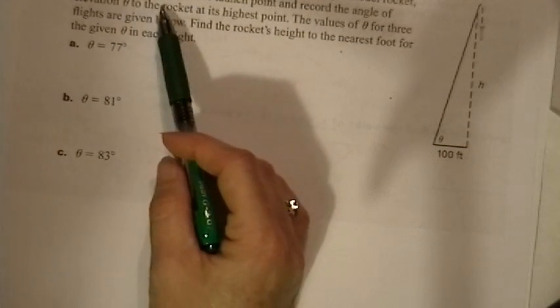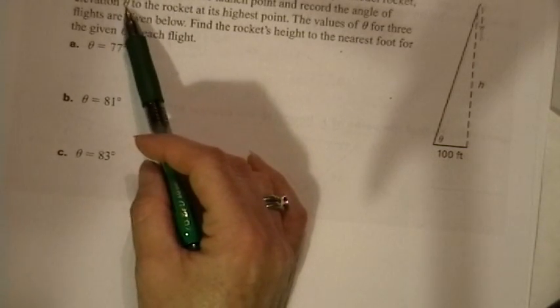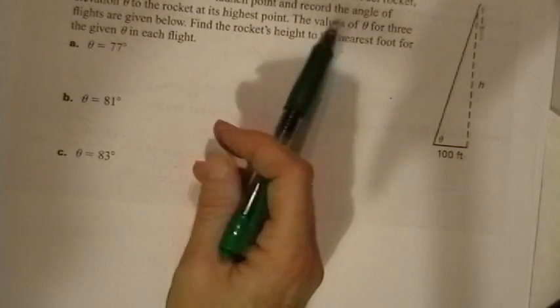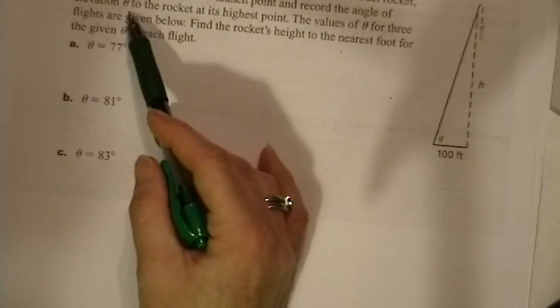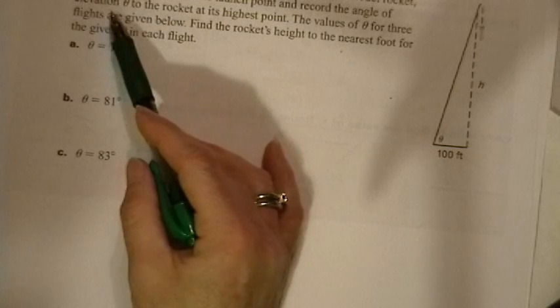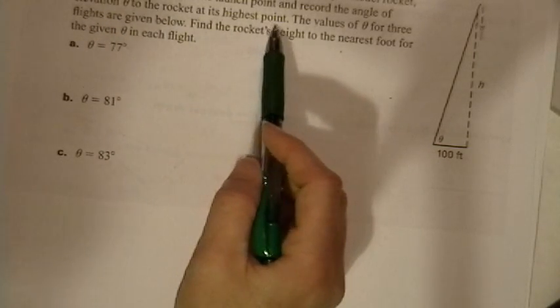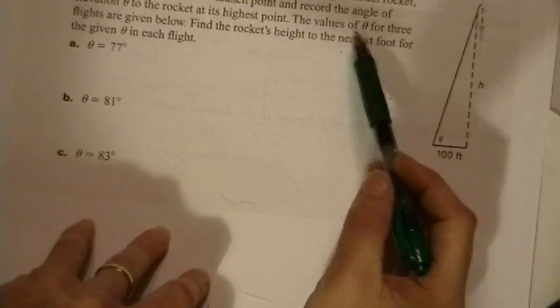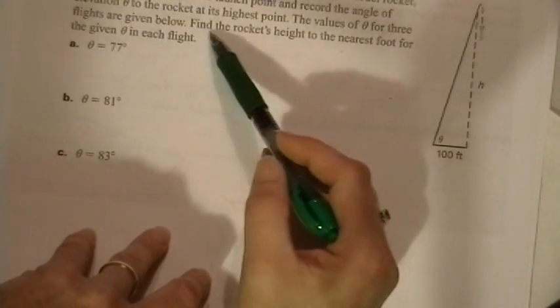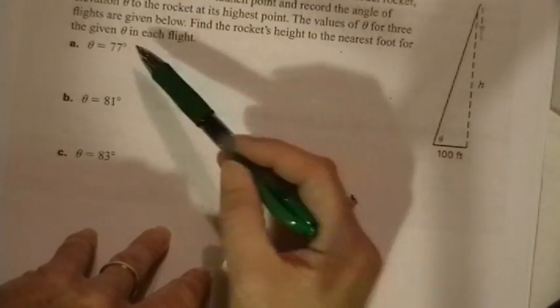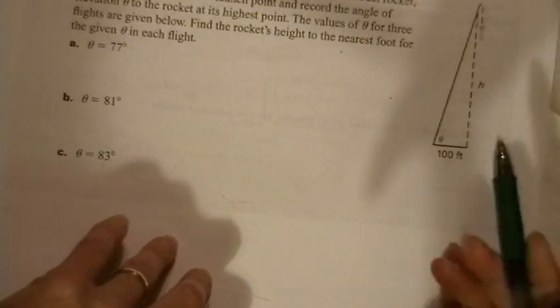Theta is kind of like using x. It's like a variable, but it's the variable they always use for degrees of angle. To the rocket, an elevation of theta to the rocket at its highest point. The values of theta for 3 flights are given below. Find the rocket's height to the nearest foot for the given theta in each flight.